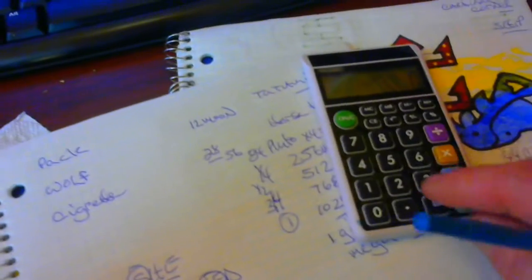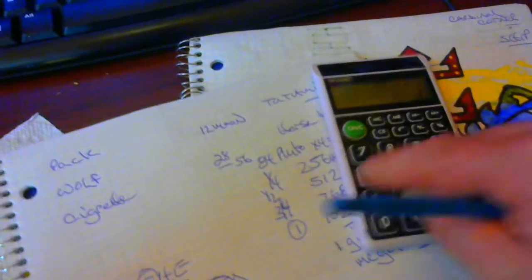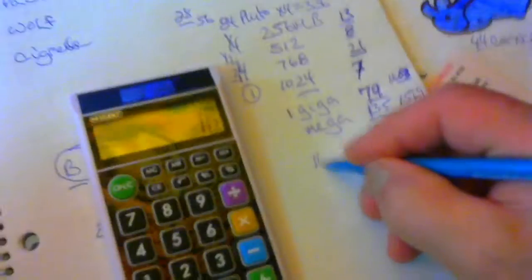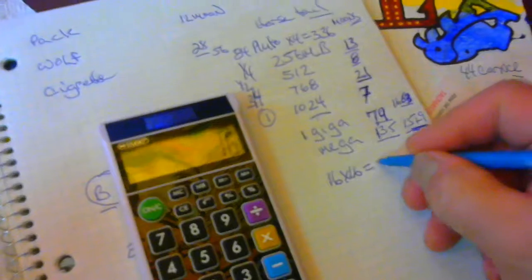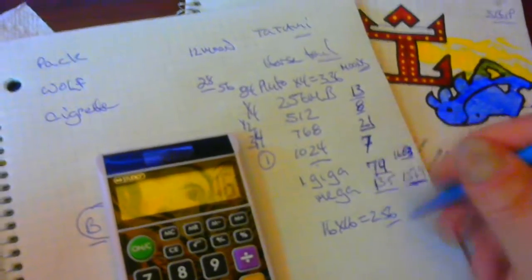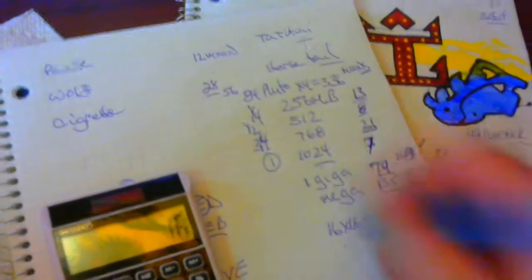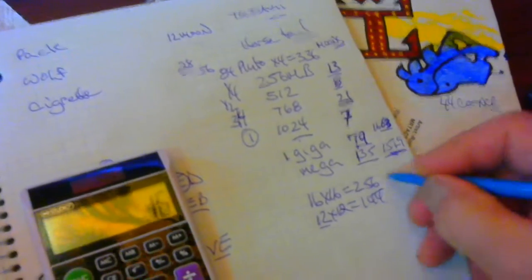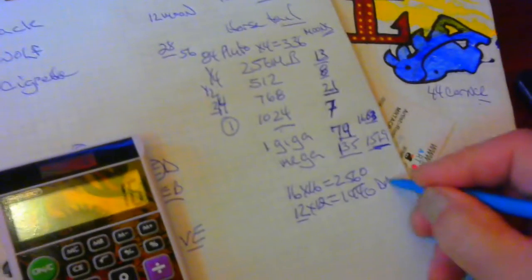256 divided by 28 equals to, sorry, not 256, it was 256 divided by 24 equals to, no, that's wrong. It's 256 divided by 16 equals to 16. That was the number. 16 times 16 equals 256. Okay, 16 times 16, 256. But we need to work out the next, 12 by 12 equals to 144. This is going to be the day.